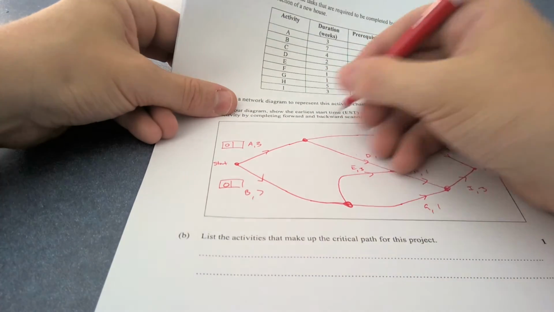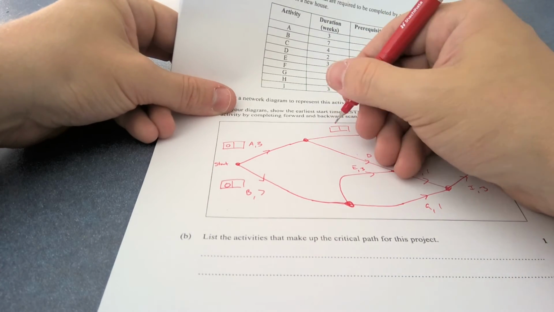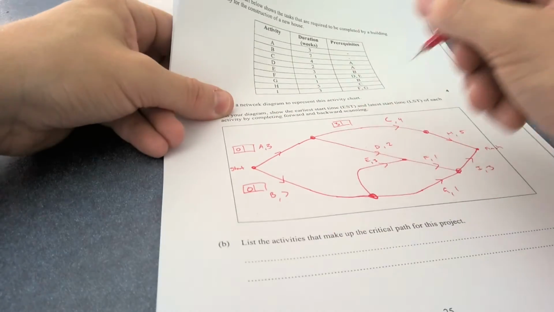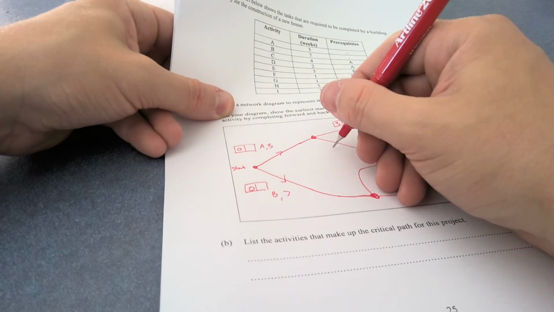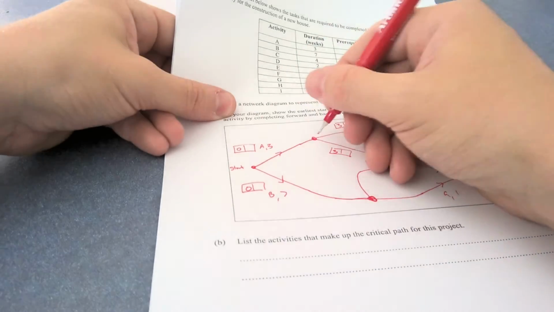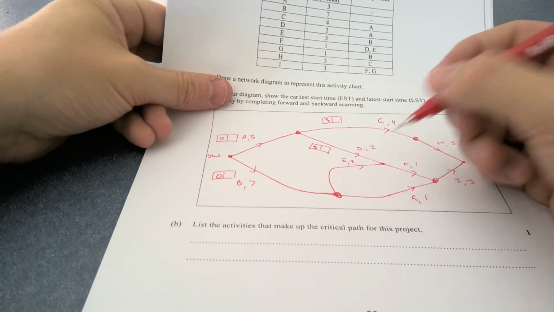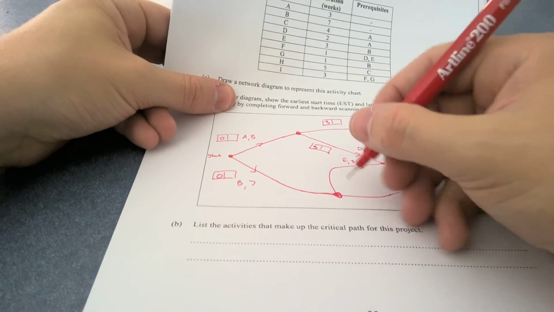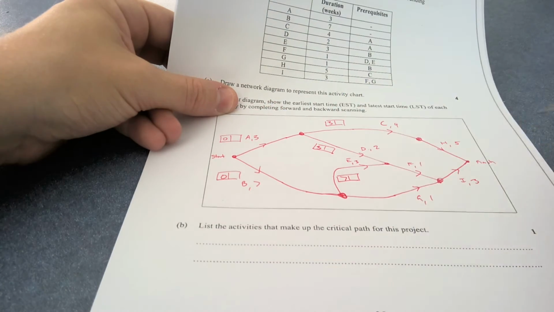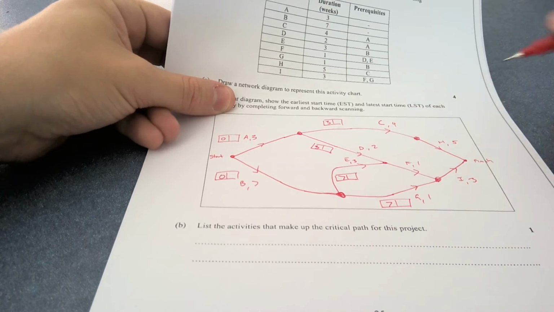Then for C, it starts at 3, because it's after the 3, and then for D, the earliest starting time is also 3. Now the earliest starting time for E is 7, and the earliest starting time for G is also 7.